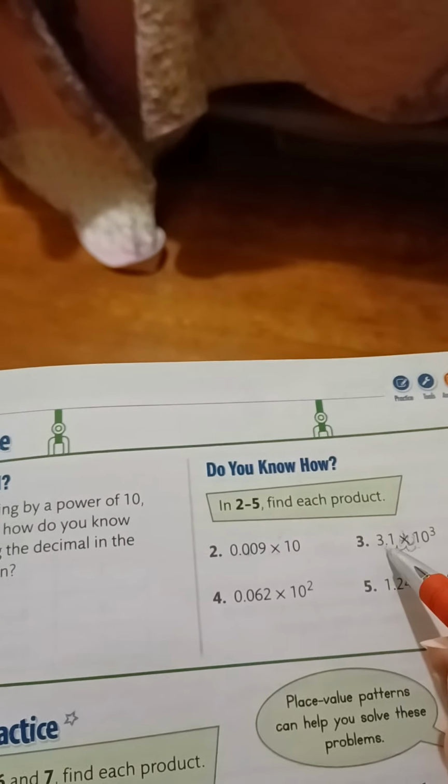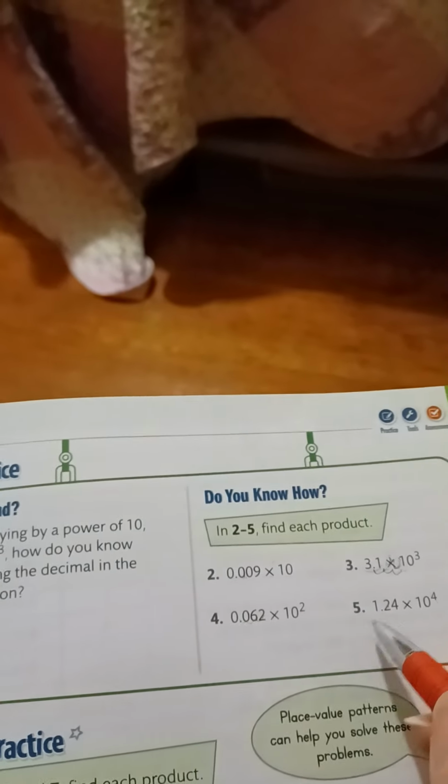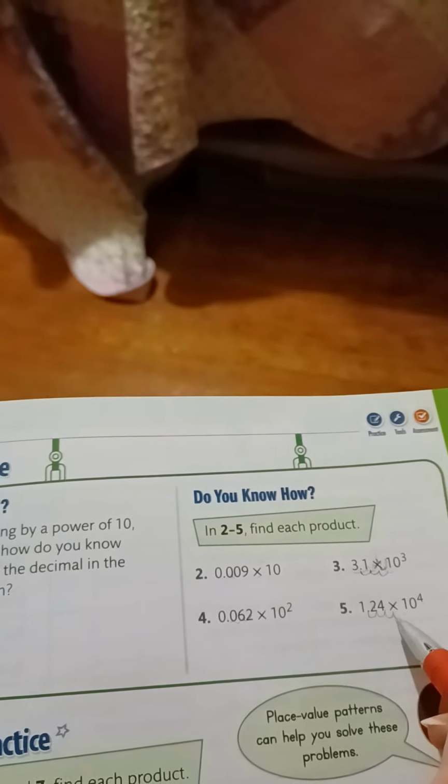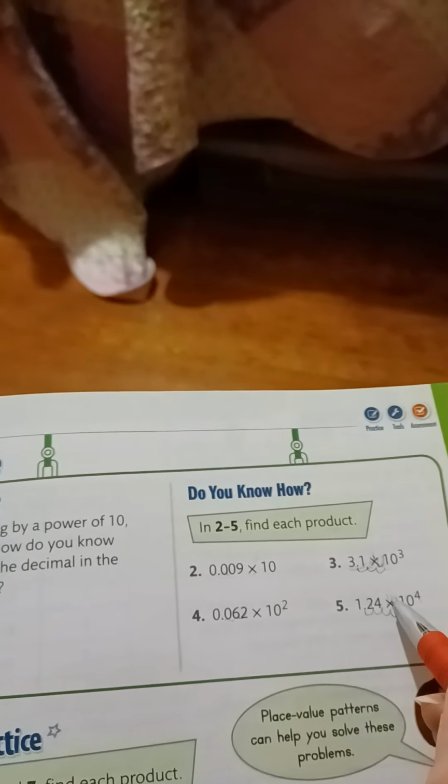Even if it was just 1, 31 is much bigger than 3.1. Here it's 10 to the power of 2, so we're just going to move it 1, 2. And here it's 10 to the power of 4, so like this one, we have to add some zeros. 1, 2, 3, 4.